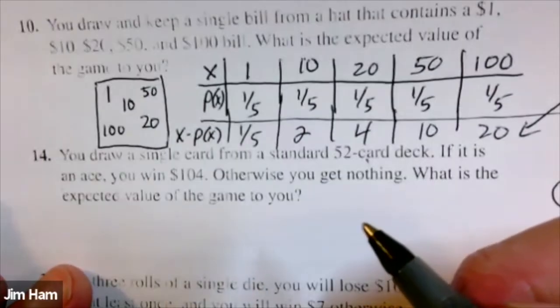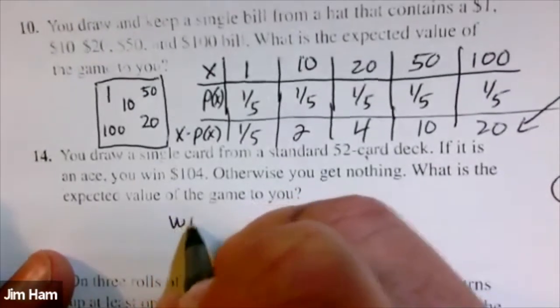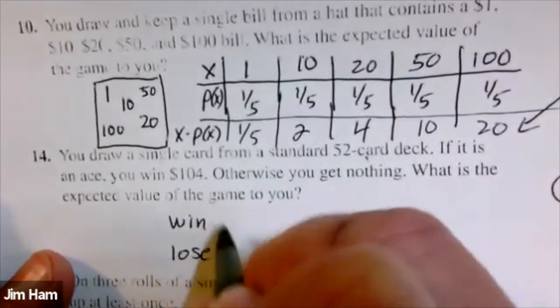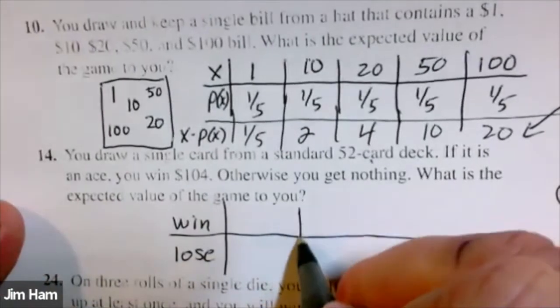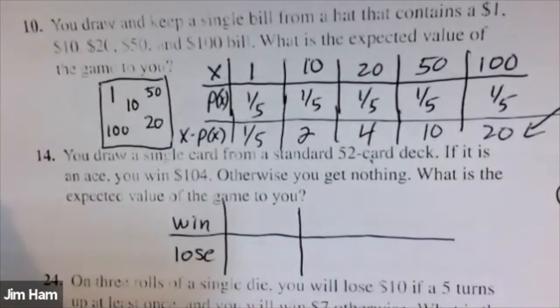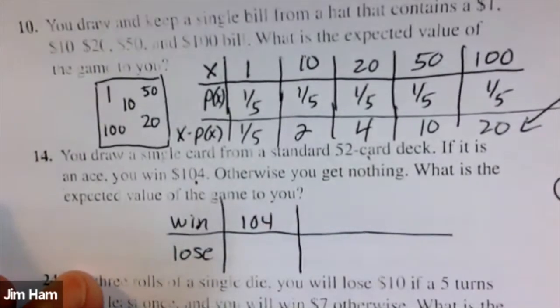All right, so you're going to have a lot of these expected value problems. So you have 2 outcomes. You win or you lose. Now, win and lose are not numerical. So you somehow have to put this in terms of money. If you win in this game, what do you win? $104.